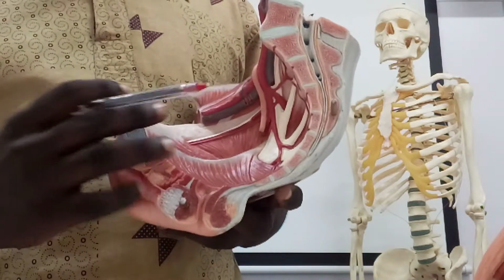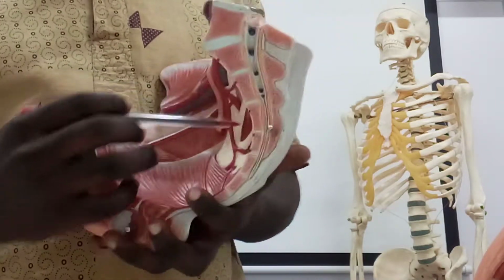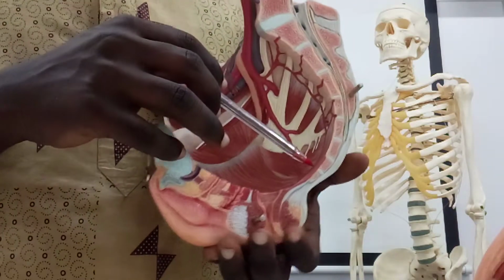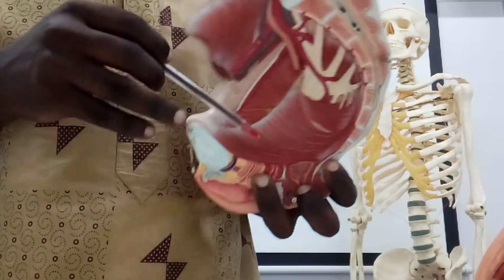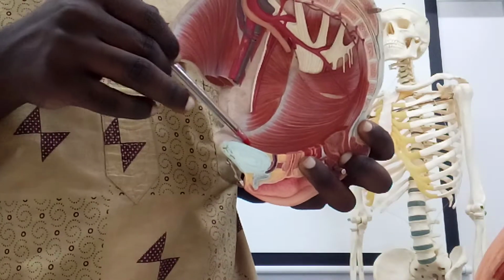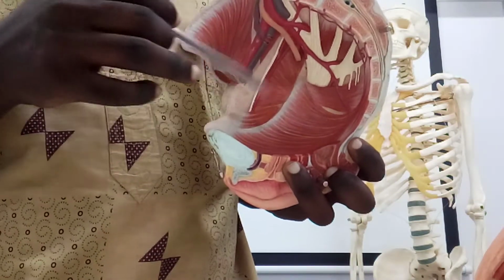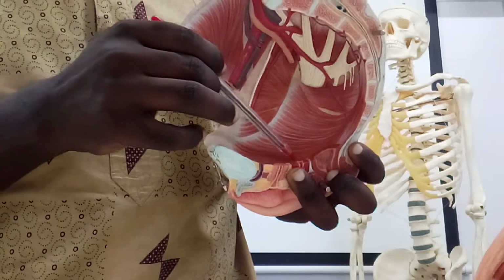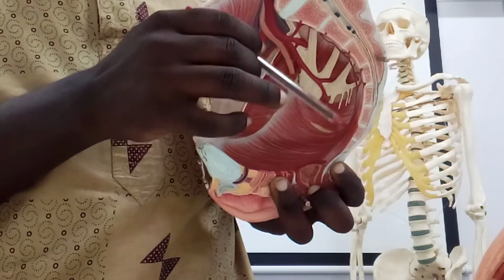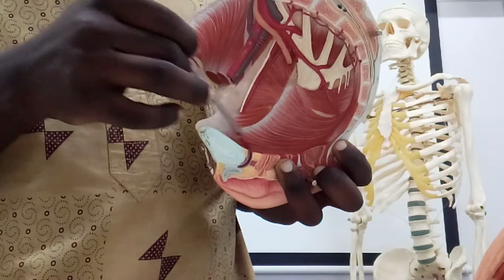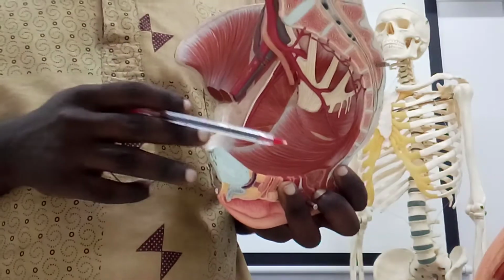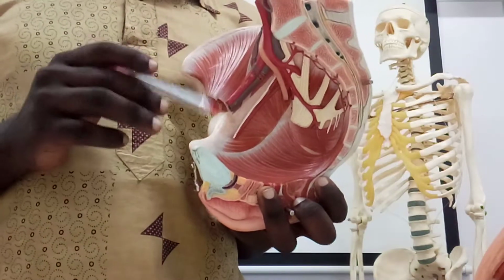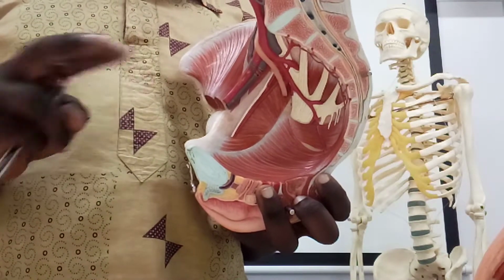Now, the first one that we want to talk about, this muscle, which is actually here, all the way. So as you can see, look at where my pen is running, all the way to here. This muscle is known as the levator ani muscle. This levator ani muscle actually presents with two parts.